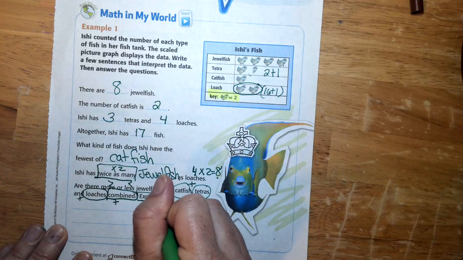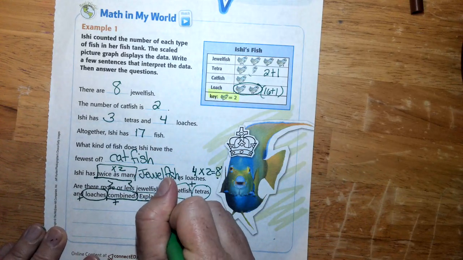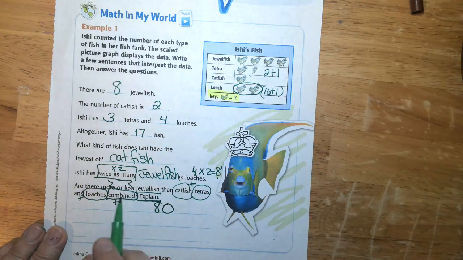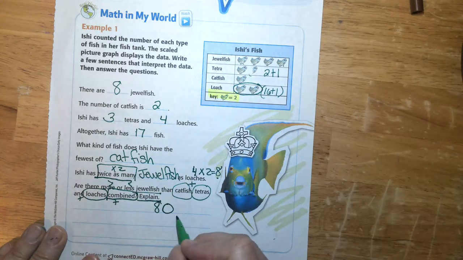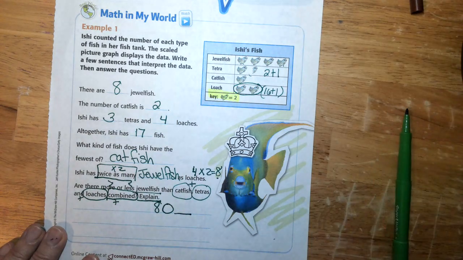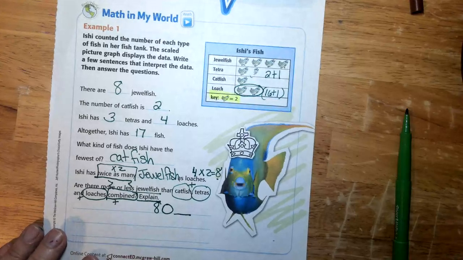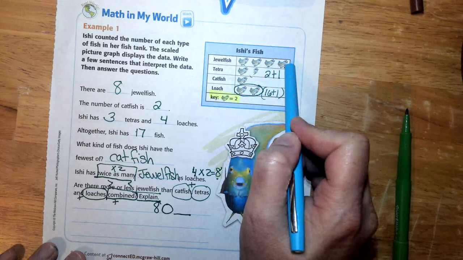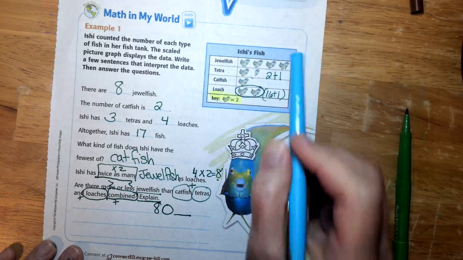We'll put it over here. 8. And I like to put a circle here because then I'm going to know I'm going to put a greater than, less than, or equal to. But I bet it's going to be greater than or less than. And then we're not sure. We need to count everything else together. So let's do that. We get rid of the jewelfish. We're not talking about those ones anymore.